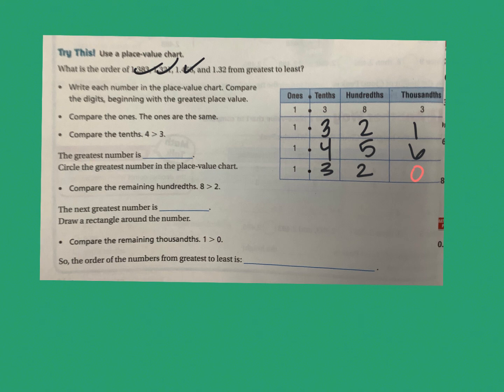The greatest number is what? Well, we have the ones place, which is all equal. So if they're all equal, move to the next place value. We have 3 tenths, 3 tenths, 4 tenths, and 3 tenths. Well, that means 4 tenths is higher. So this 1 and 456 thousandths is the largest of them all.